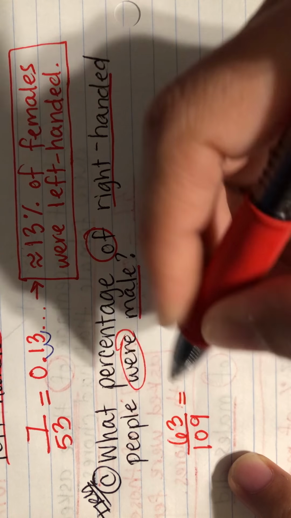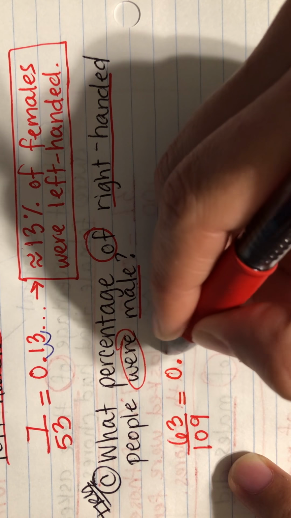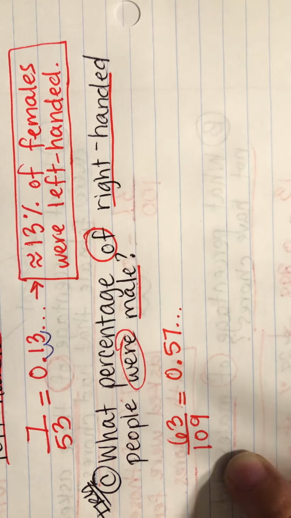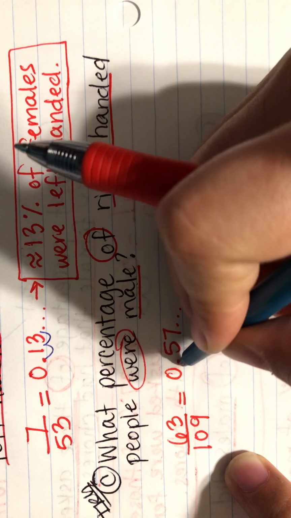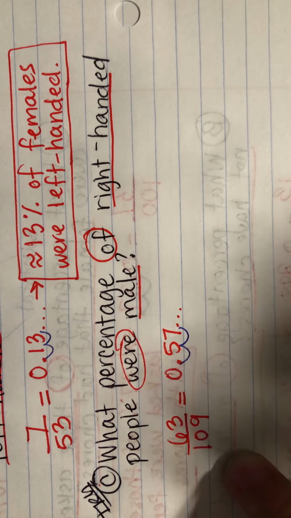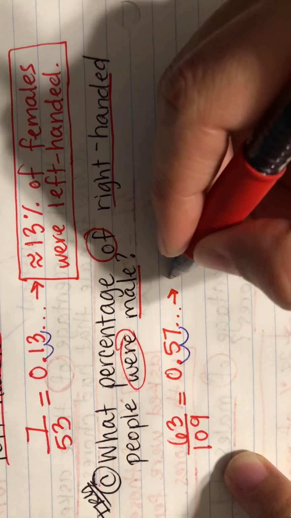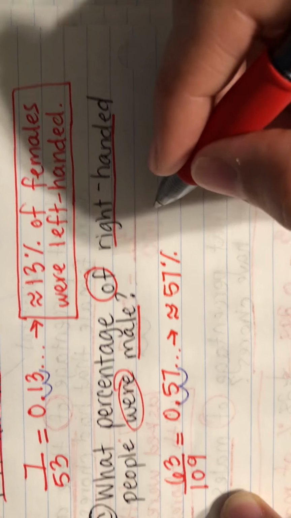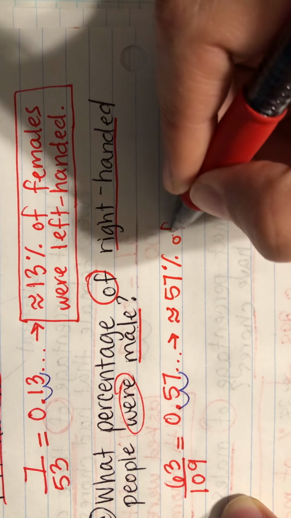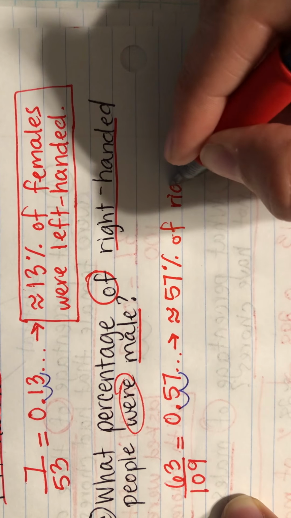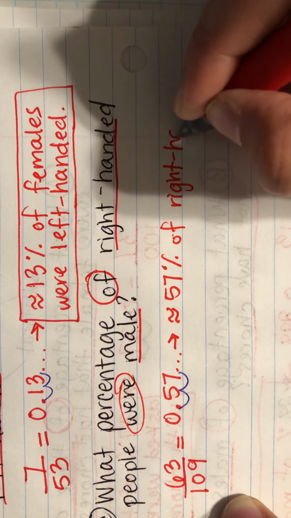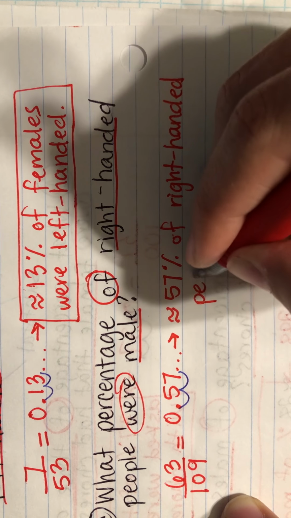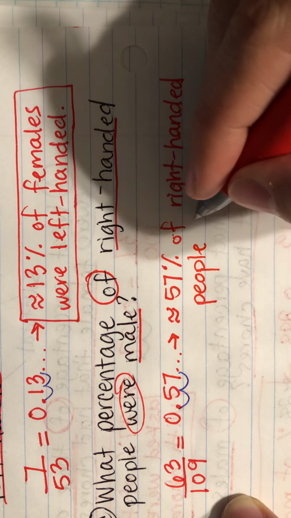When you divide these, you should get 0.57 something, something, something. Moving that decimal over twice gives us approximately 57% of right-handed people were male.